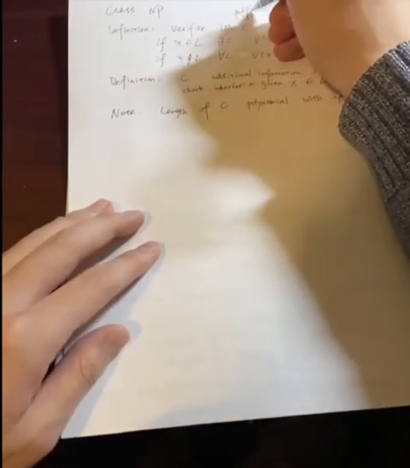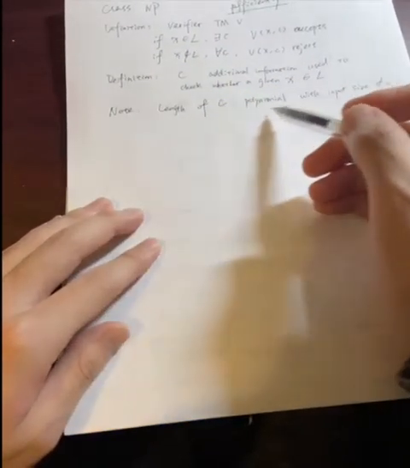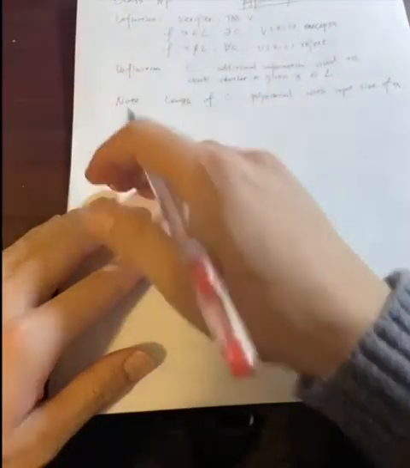The reason the constraint exists is that we need to verify efficiently, as I mentioned before. If we cannot read the input in polynomial time, it's impossible to verify efficiently. So this constraint is very important. If we want to prove some language belongs to NP, we first need to pick a certificate which is polynomial in the input size of X.